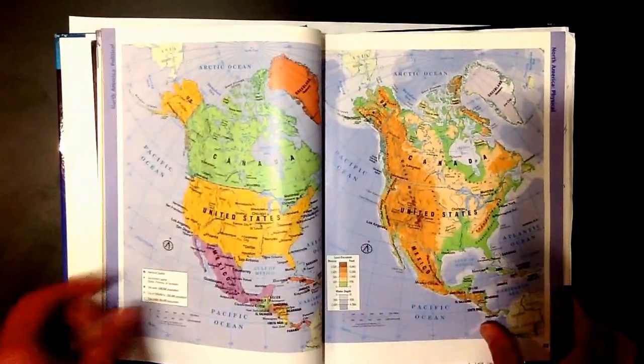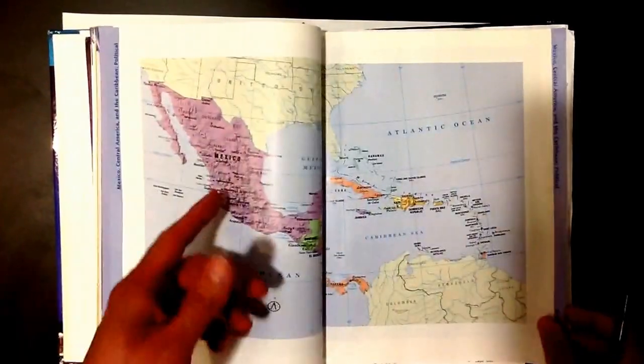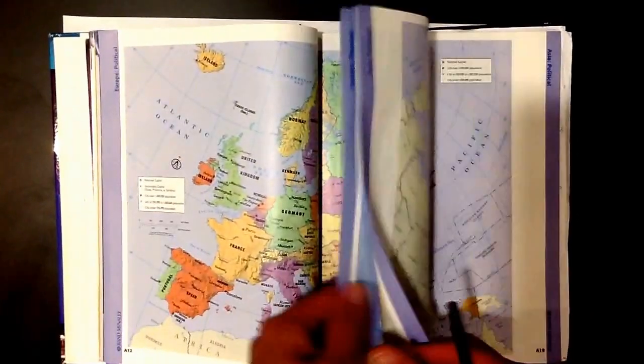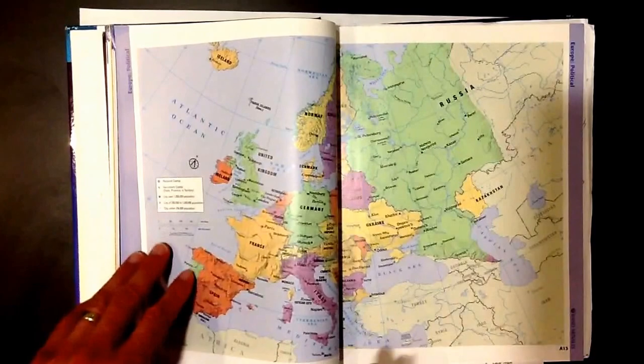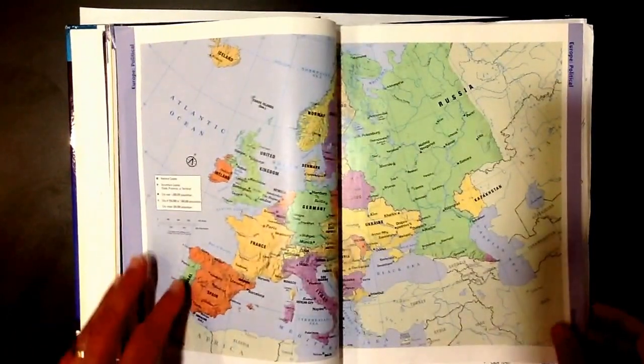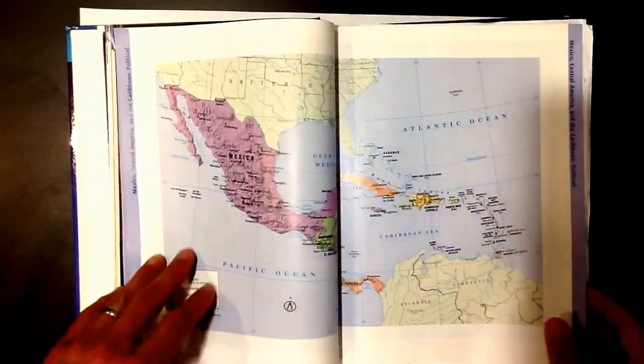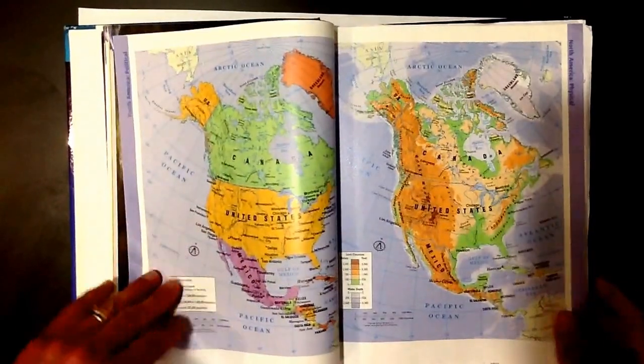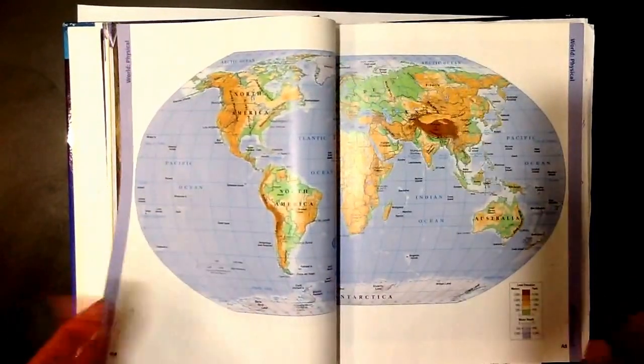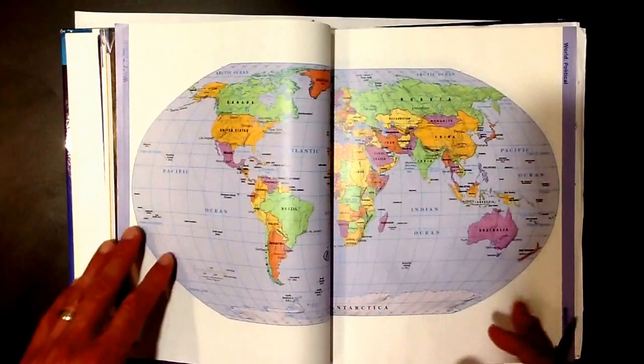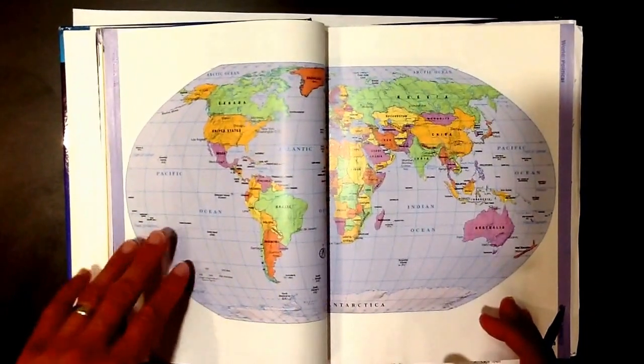Then it gives me by region, so we've got North America, Mexico, South America, Europe, Asia, and as I start working through some of these different things, it's going to be a lot easier for me to just look at, most likely, the different regions. If I know it's in the Middle East, I'll look for that Asia or Middle East piece.